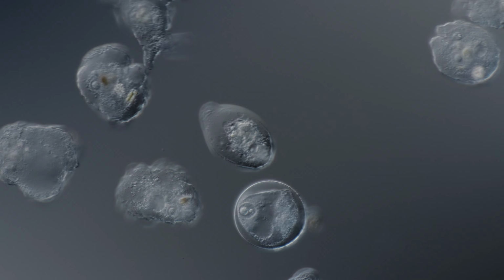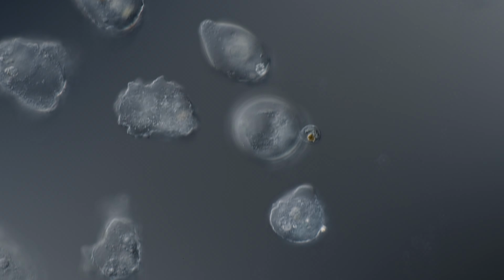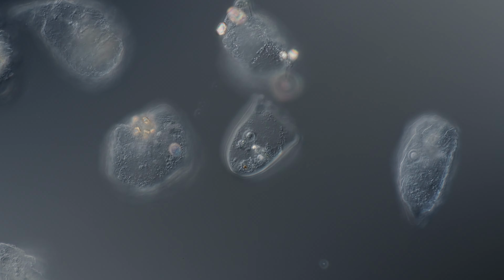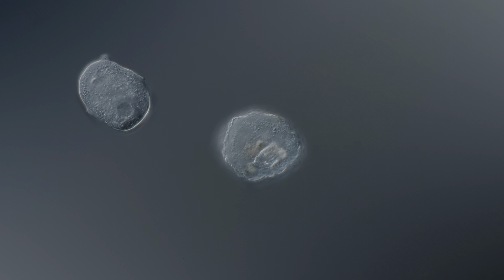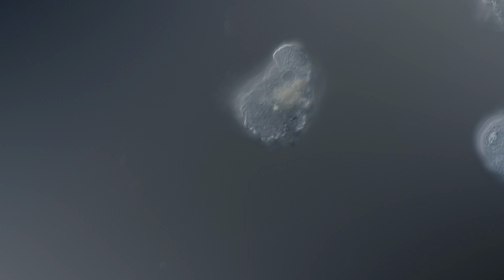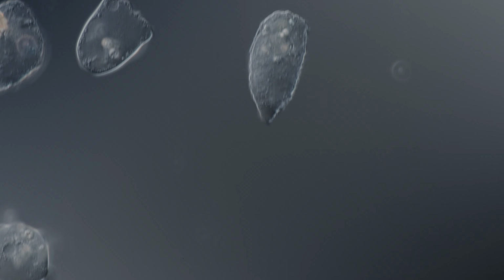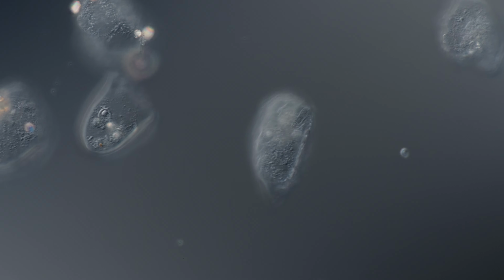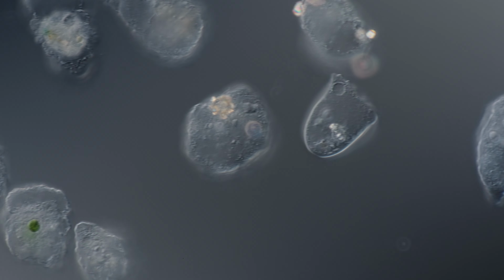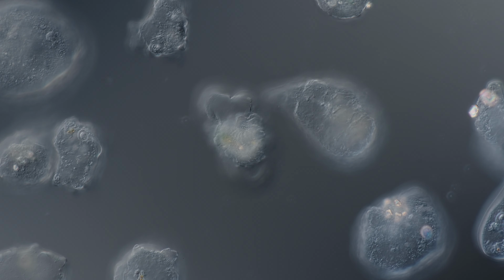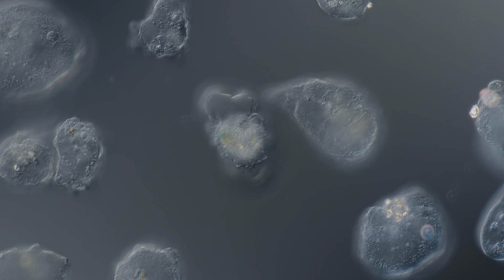They were just transferred to the dish, so they haven't adopted the locomotive form yet. Some of them don't switch to the locomotive form at all. They just stay flat, floating around. I've seen it in the literature. It depends on the species. Some species don't like attaching to glass.